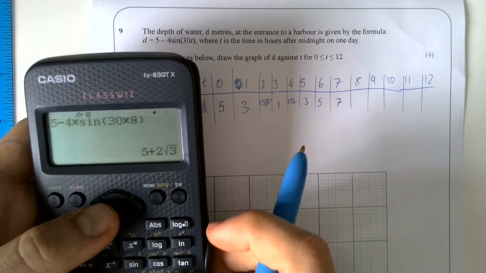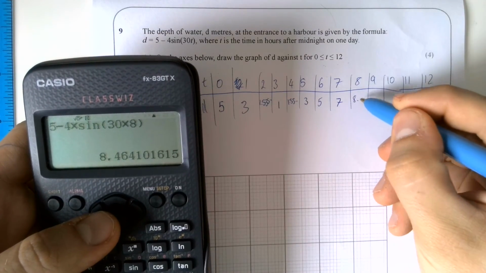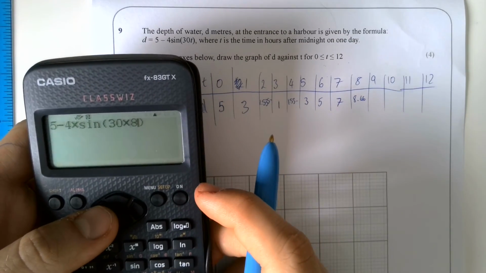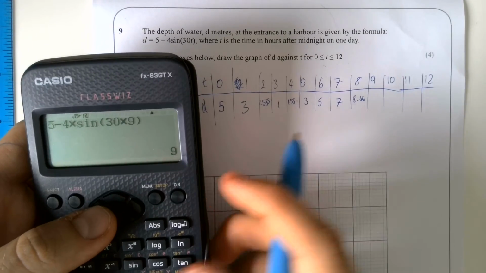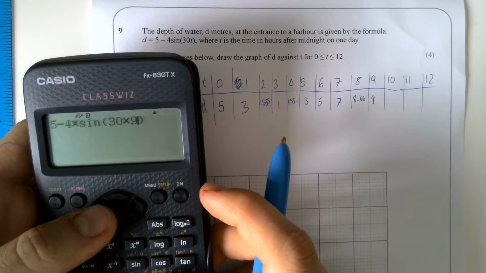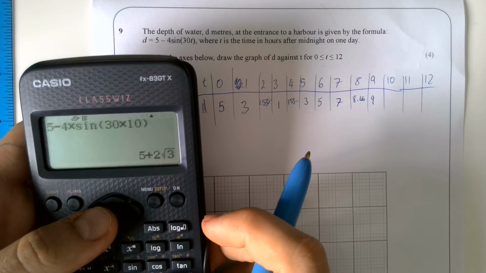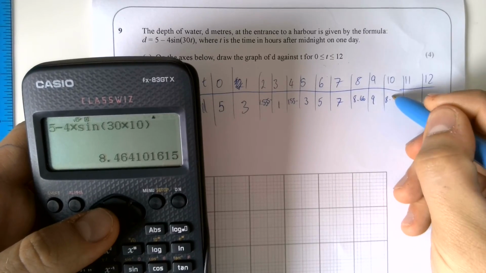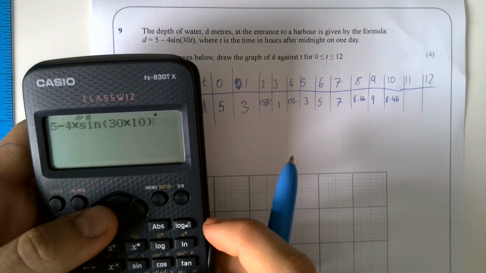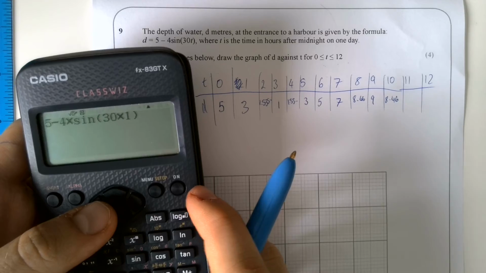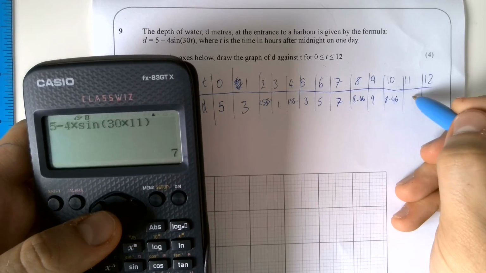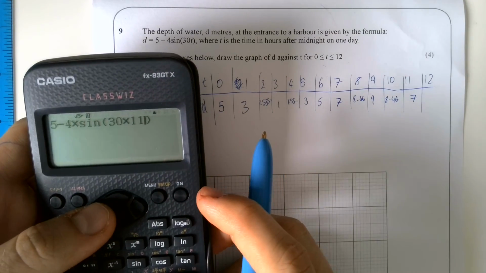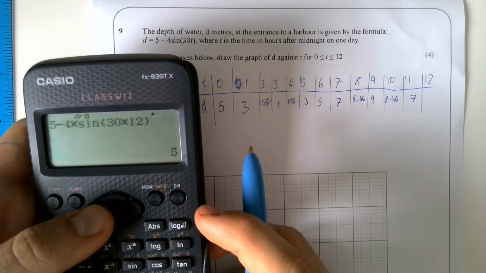When t is 8, it's 8.46. When t is 9, it's 9. When t is 10, it's 8.46. When t is 11, it's 7. And when t is 12, it's 5.